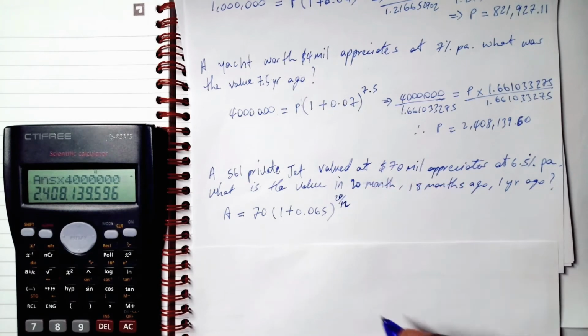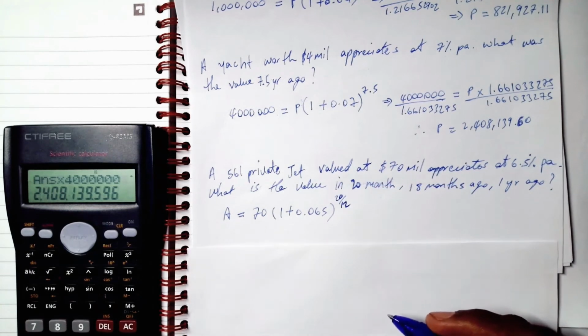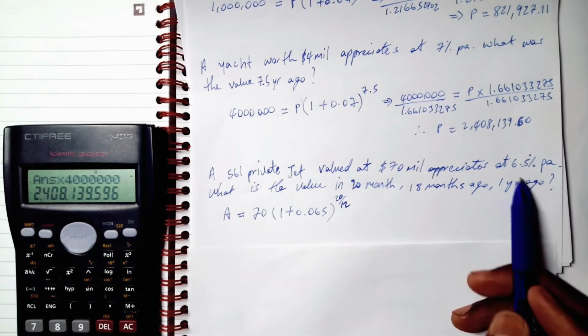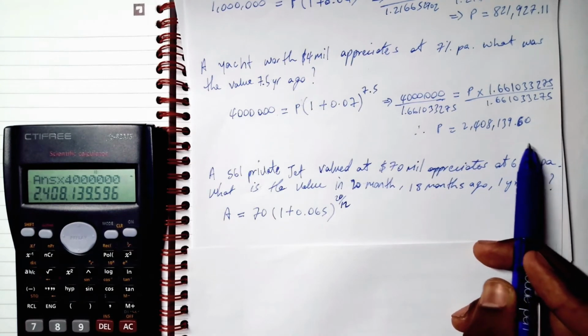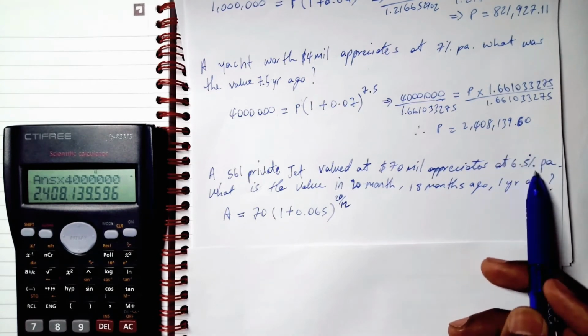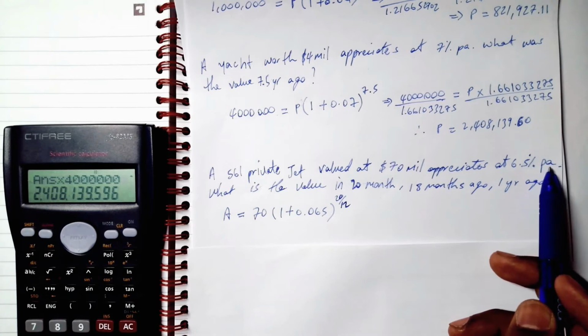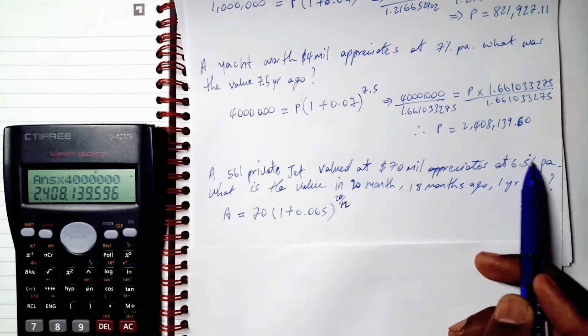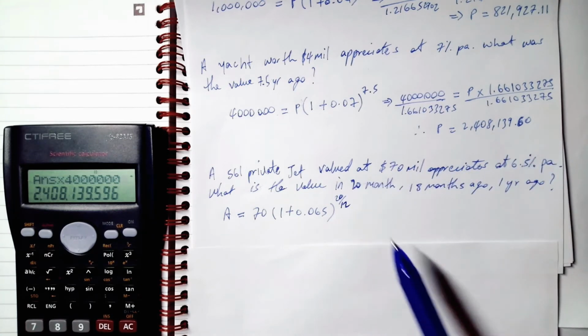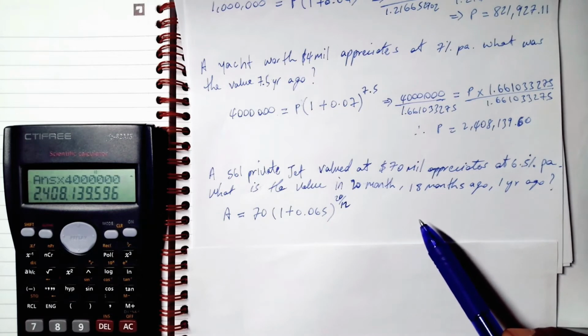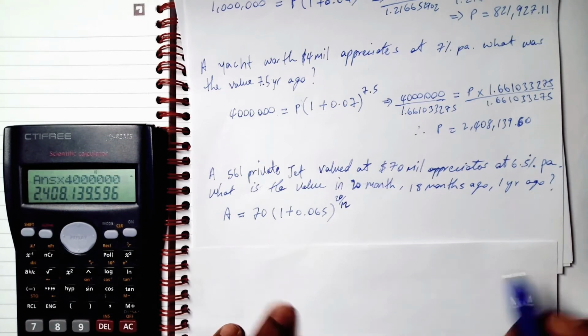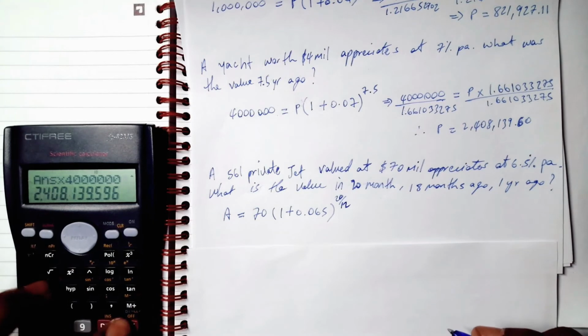Similar to our interest rate and our compound interest and simple interest, whenever we get months, we treat it the same way in appreciation. We divide it by 12, because the interest rate given is a yearly interest rate. Per annum means per year. So therefore we must convert our time period to years. All right, wonderful. And now we move to our calculator.